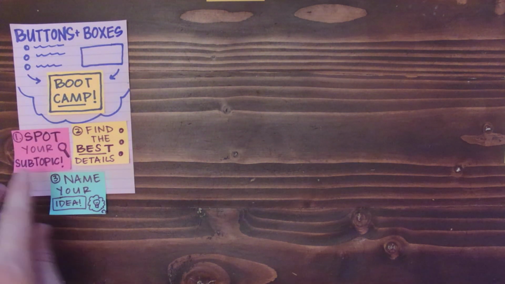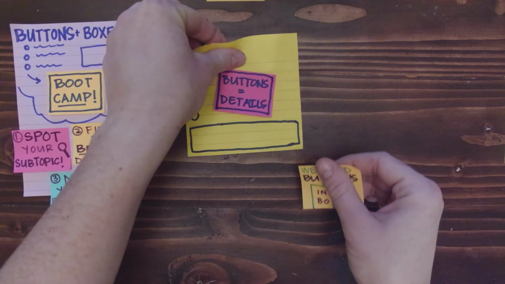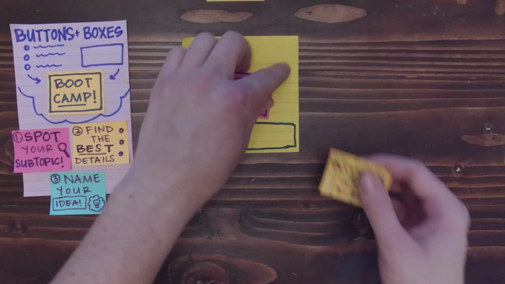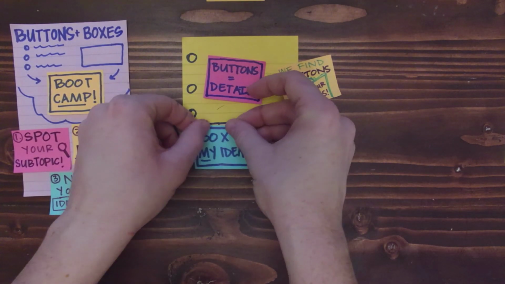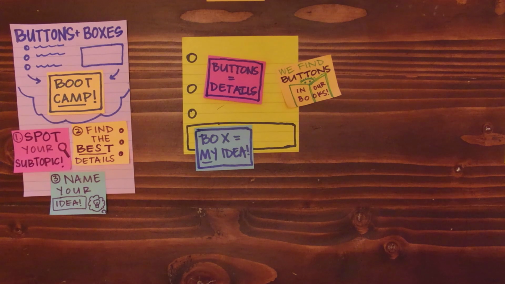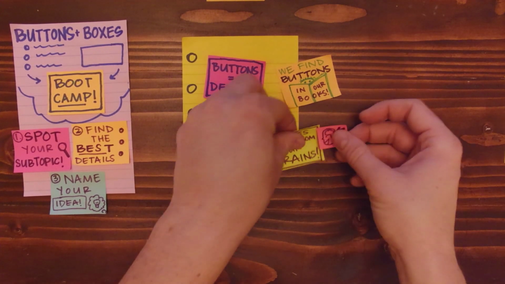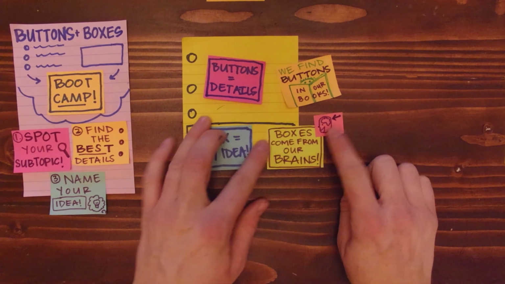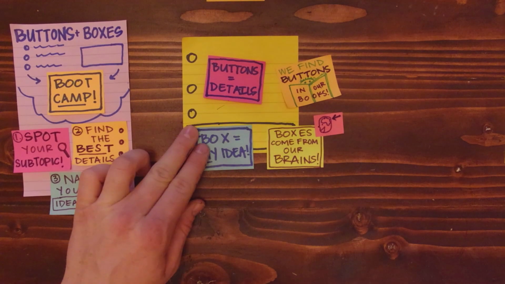Now, if you've done these first two steps really well, this third step will go much more easily. Remember that our buttons are details, and that we find those buttons in our books. Now, the box is my idea, and boxes come from our brains. Here's a little picture, an exact replica of a brain right there. Buttons come from our books. We can point to them, but boxes, they come from our brains.